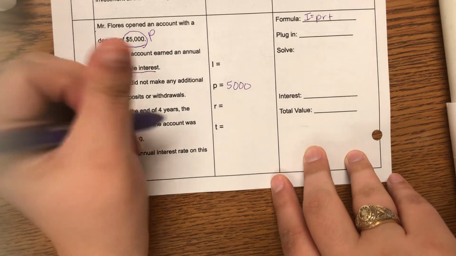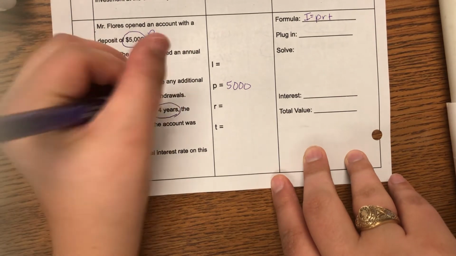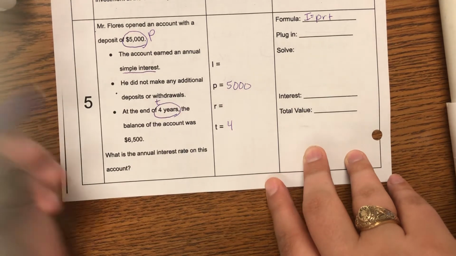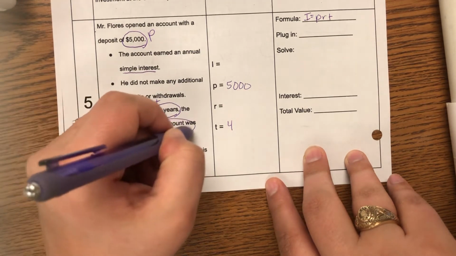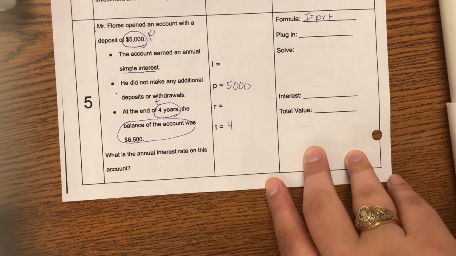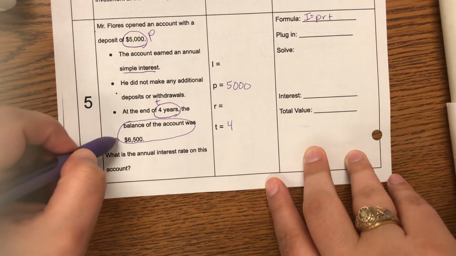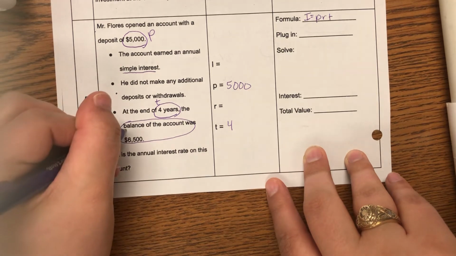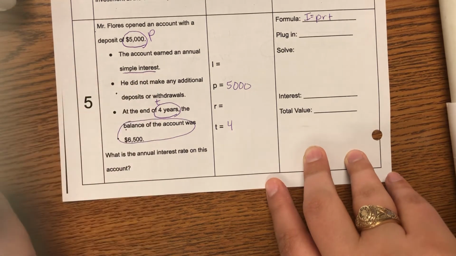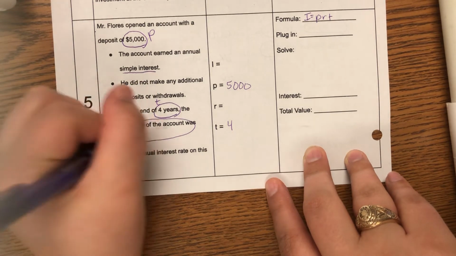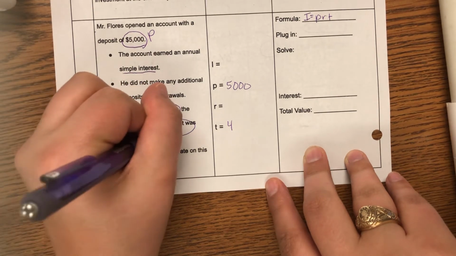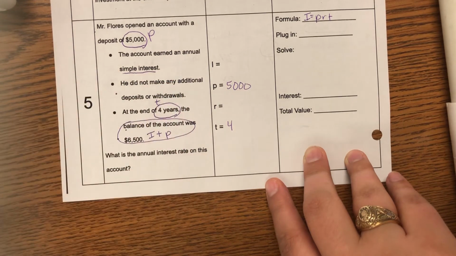And at the end of 4 years, so 4 years, that's my time, his balance on the account was $6,500. So this $6,500, this is my balance at the end, which means this is how much it is with my interest plus my principal.